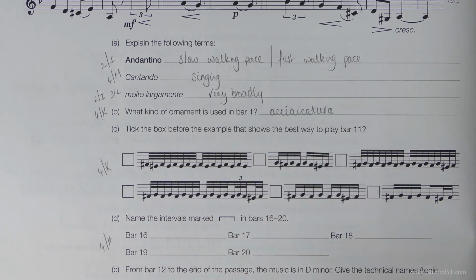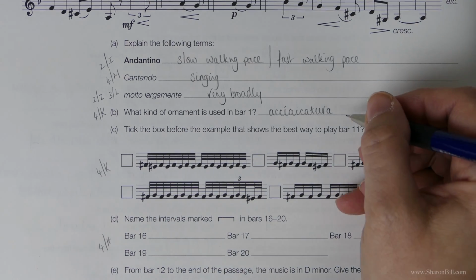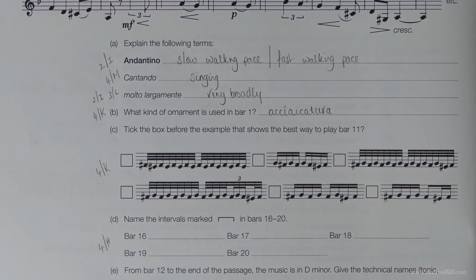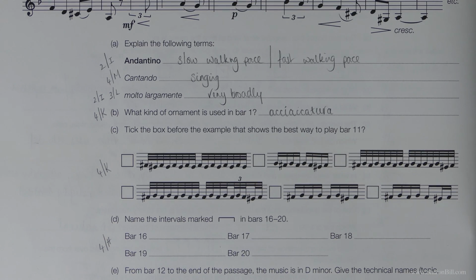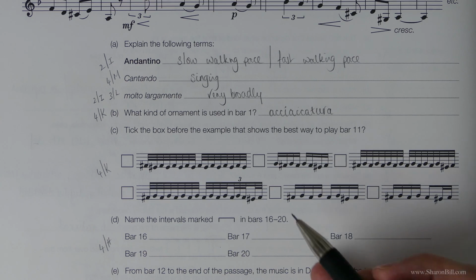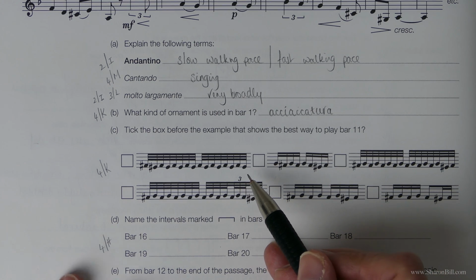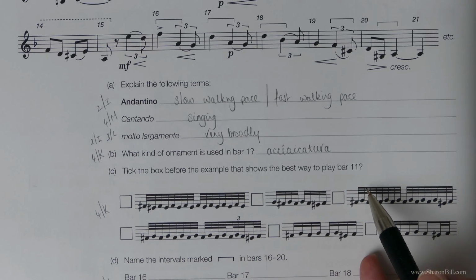Or you can call it a crush note or a grace note, I think, but that's the classical term. Okay, so tick the box that best shows the way to play bar 11.